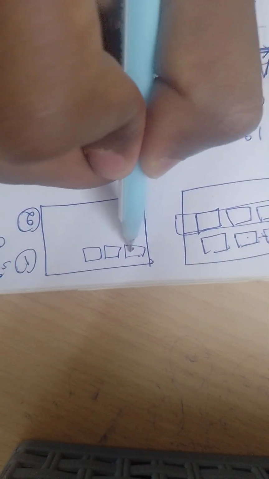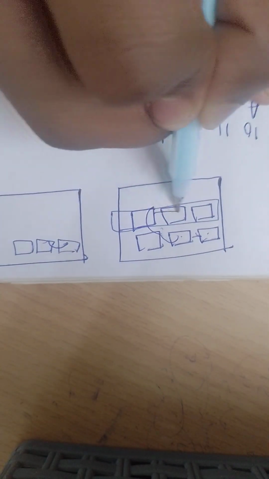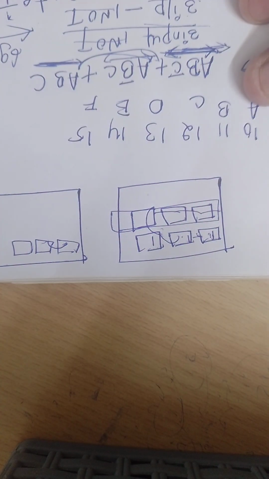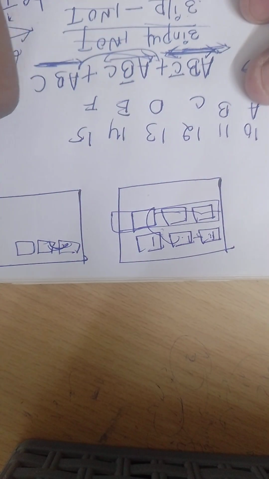For example, from input to output, from here to here it has to go, and from here it will have some delays, like 1 nanosecond, 1 nanosecond. Some delays will be there, based on the gate we have used. Each gate has a fixed delay. So based on that, here we have used only 3 gates.